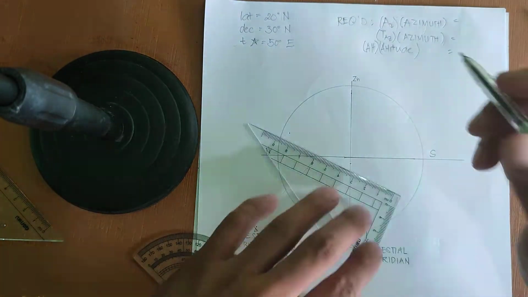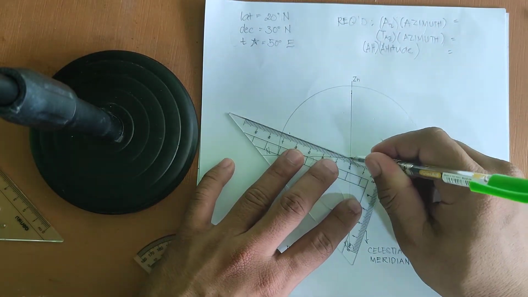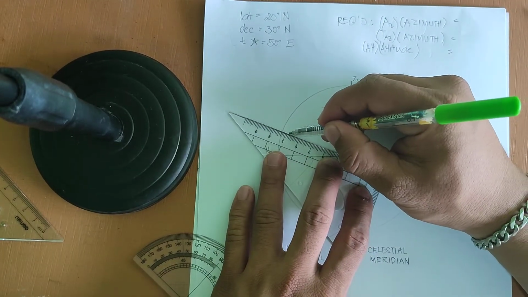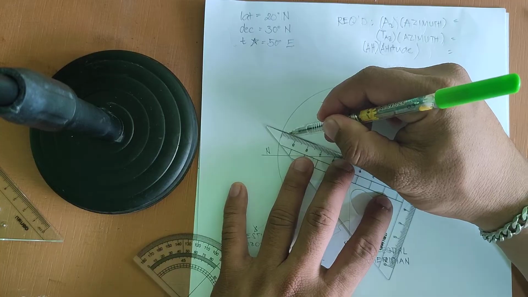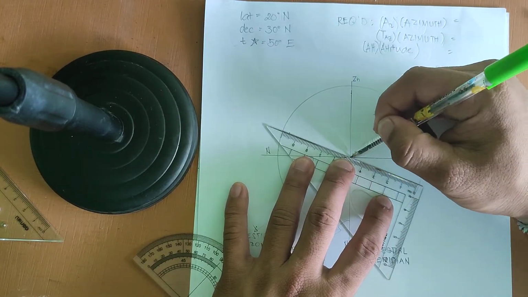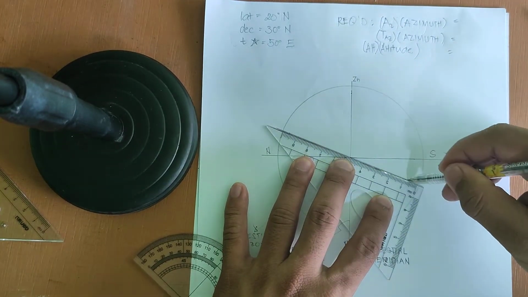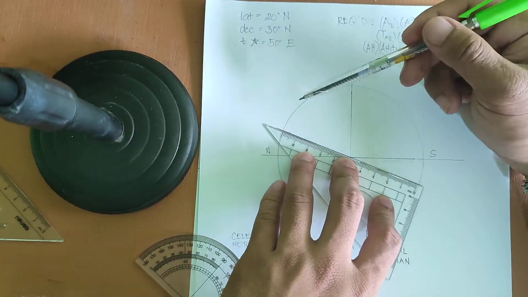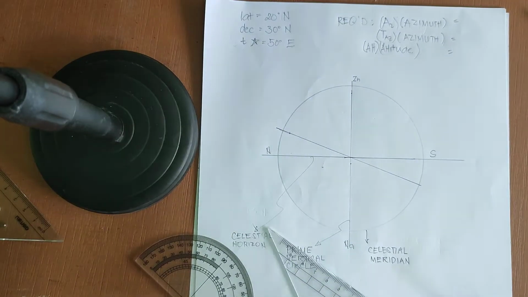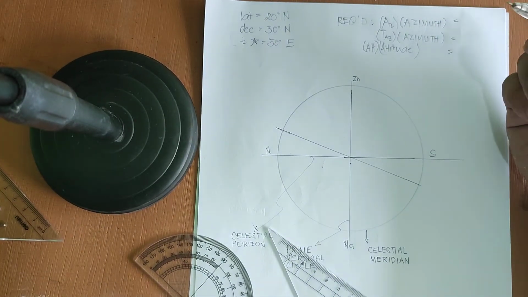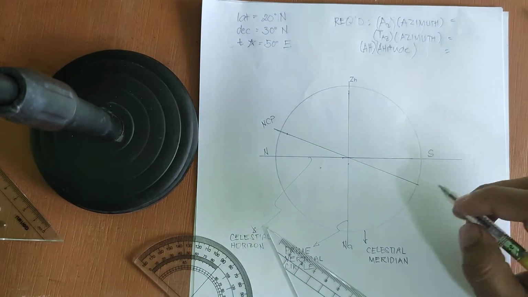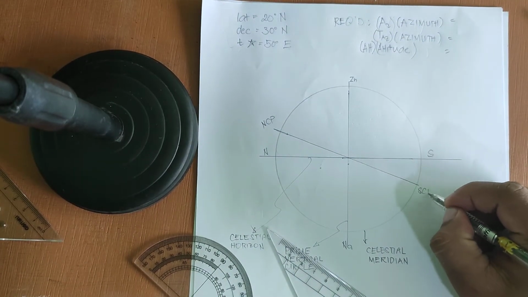And then I will connect the center point and my marking passing the celestial meridian. Okay, so this is now my north celestial pole and south celestial pole.